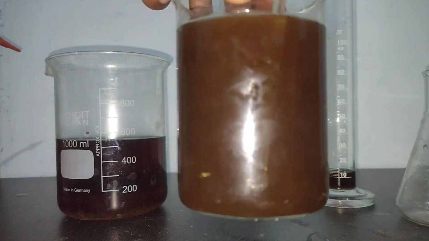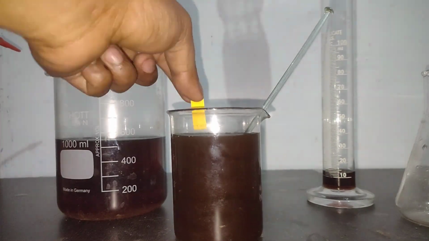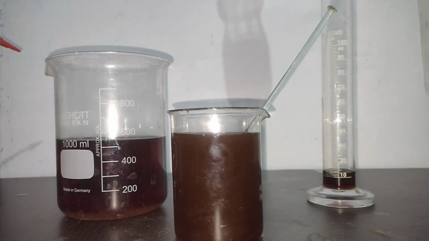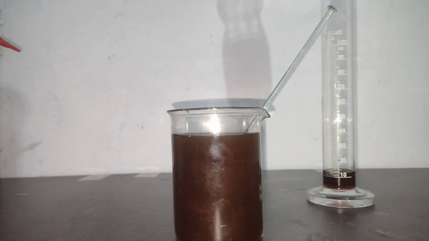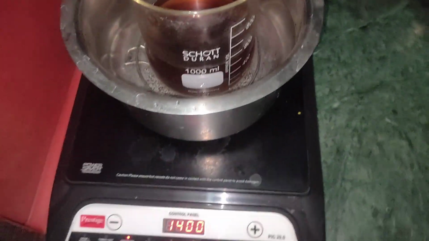Now on adding this solution into this Coca-Cola, the phosphate is getting precipitated in the form of magnesium ammonium phosphate. You can see that a crystalline precipitate is formed, and this precipitate is not soluble at high pH, so we can rely on the magnesium ammonium phosphate method. Now we have to digest the precipitate.